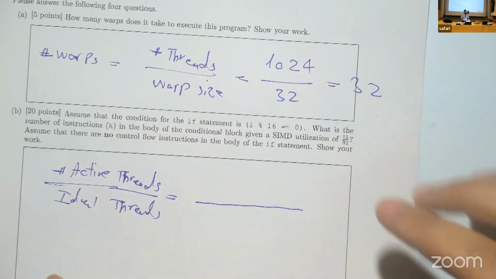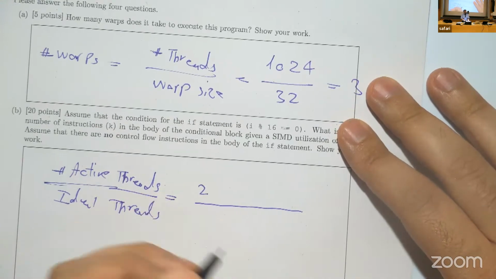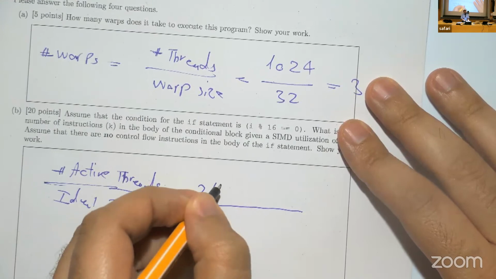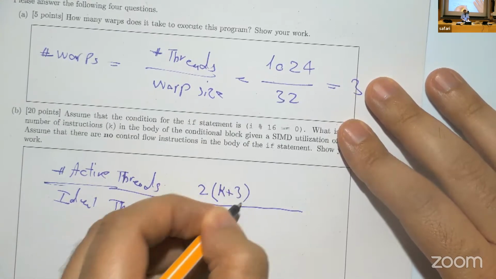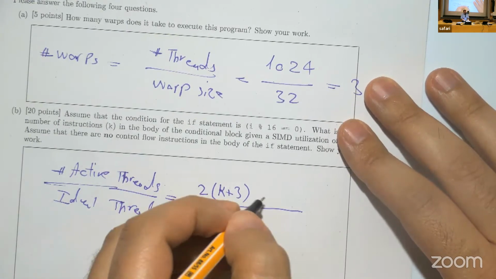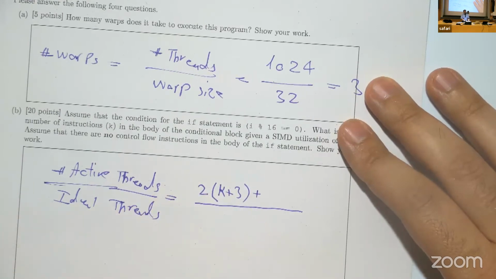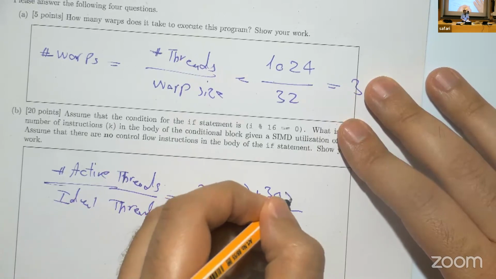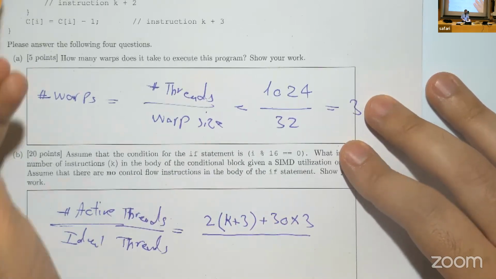In every warp, these 2 threads execute k plus 3 instructions, and the rest of the threads, which is 30, execute only 3 instructions.